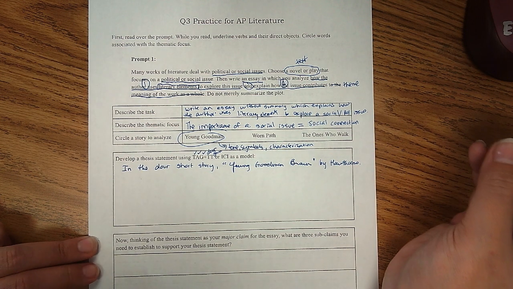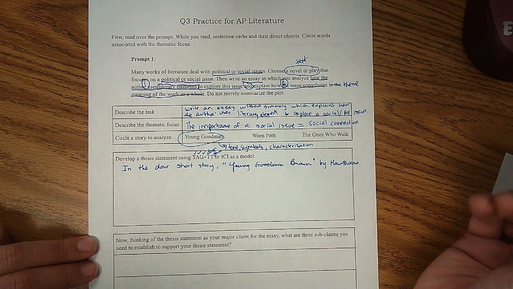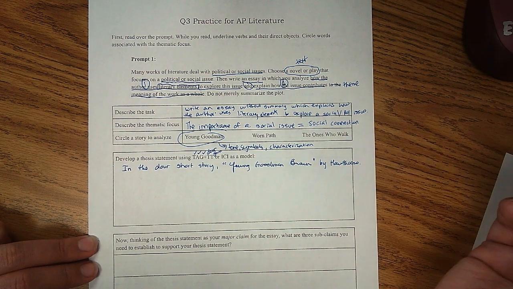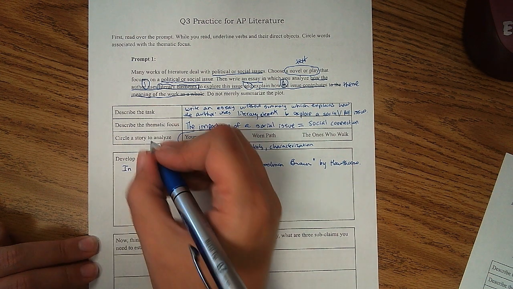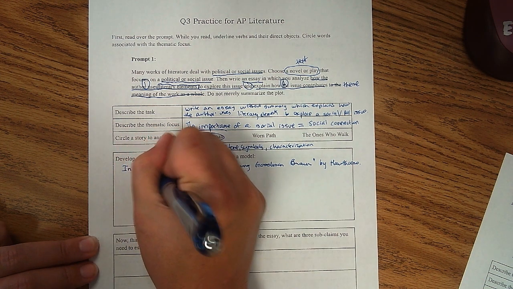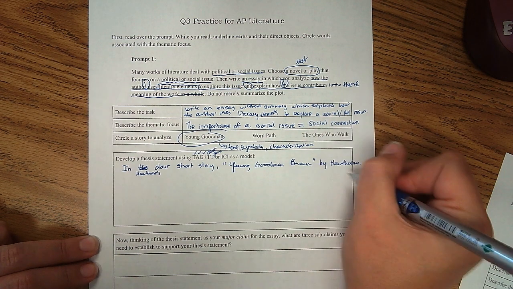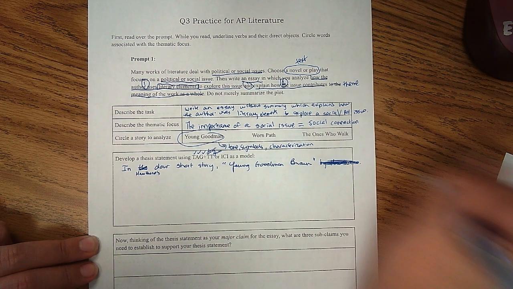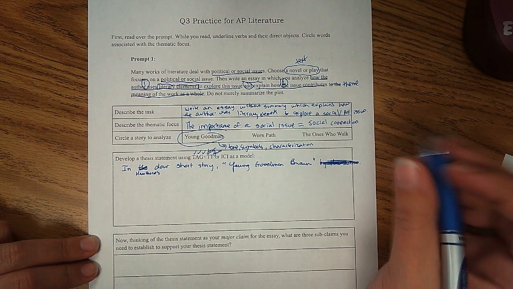You can say in Hawthorne's dour short story, Young Goodman Brown. In fact, I probably would do that if I had the chance to start this over. I can do anything I want to do. In Hawthorne's dour short story, Young Goodman Brown. And then I can get rid of that phrase.